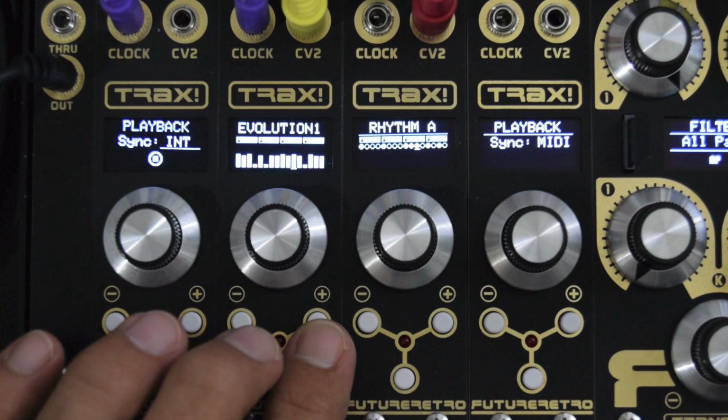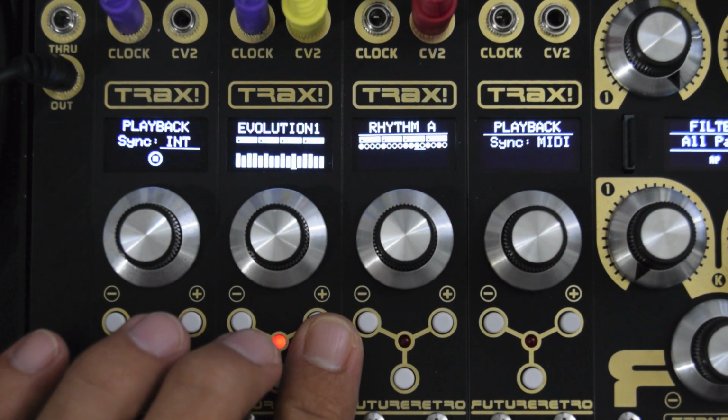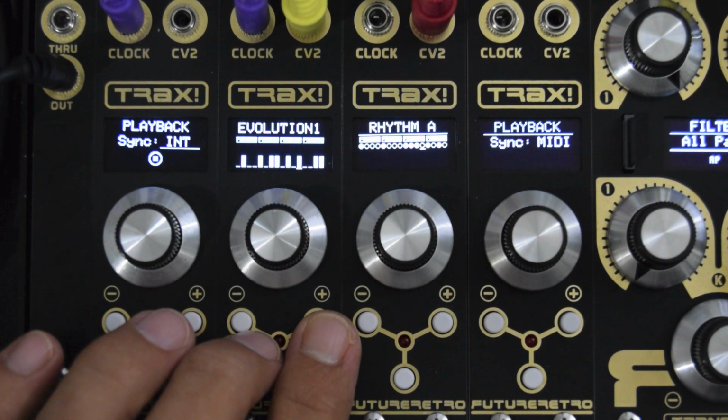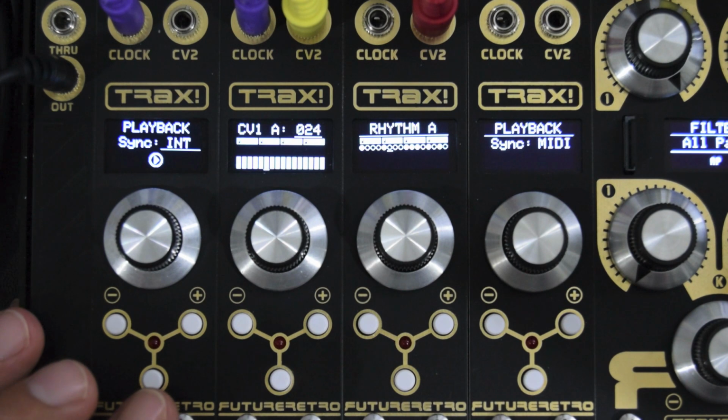So now we have two different items moving. Here we are in CV1 pattern A mode. We're playing this, and we've got all the same sample written there.